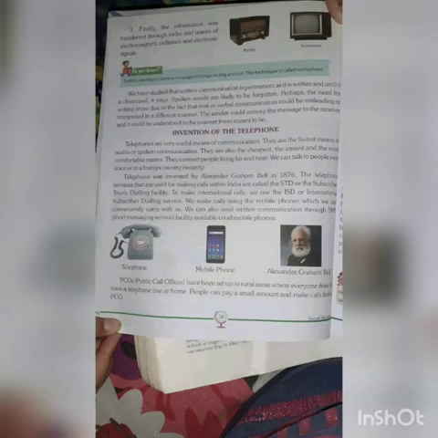Now let's talk about another invention, that is the telegraph. You may not have seen this machine as shown in this picture, the telegraph machine. Even we have not seen it actually. It was used earlier, not now. It is not used in our country. Also, I think there are very few countries around the world where this machine is used.